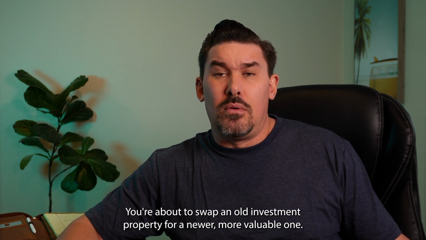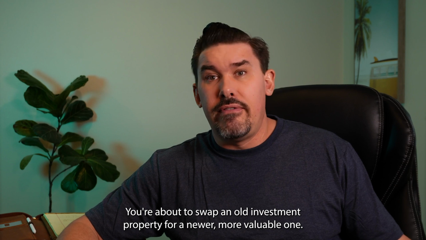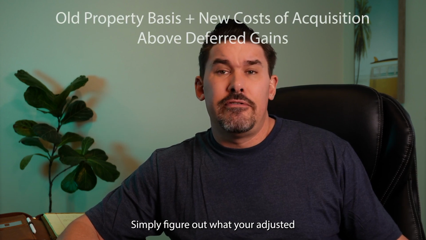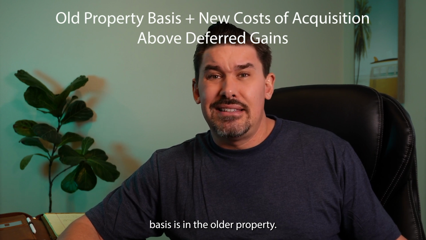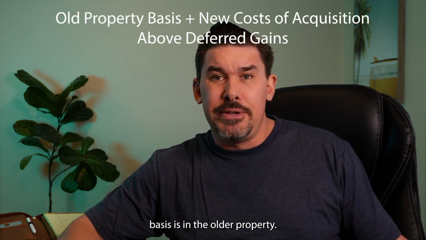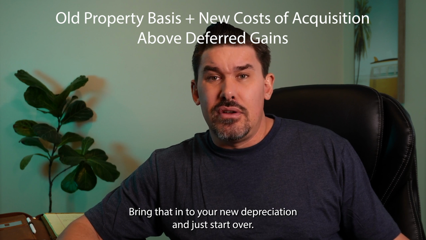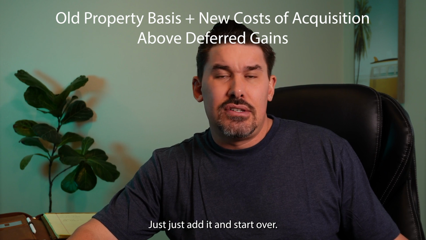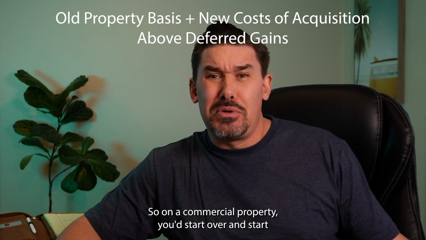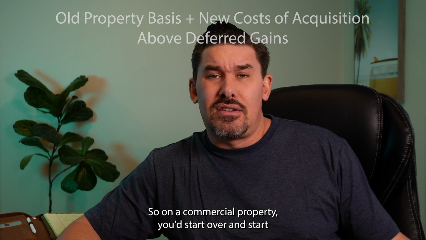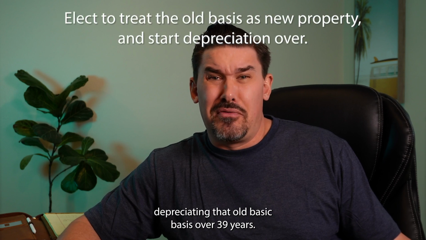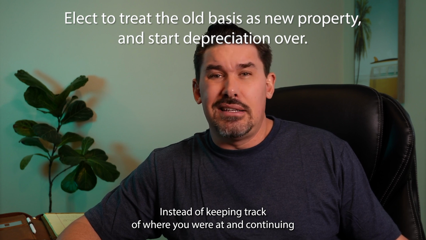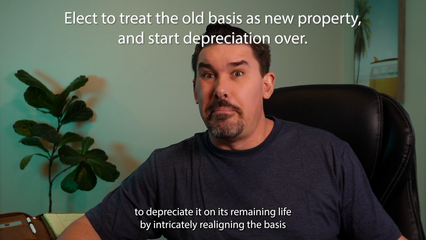You're about to swap an old investment property for a newer, more valuable one. There's a common approach: simply figure out what your adjusted basis is in the older property, bring that into your new depreciation, and just start over. Just add it and start over. So on a commercial property, you'd start depreciating that old basis over 39 years instead of keeping track of where you were at and continuing to depreciate it on its remaining life.